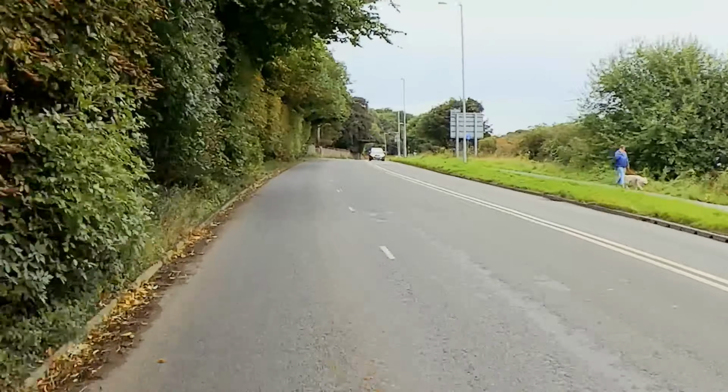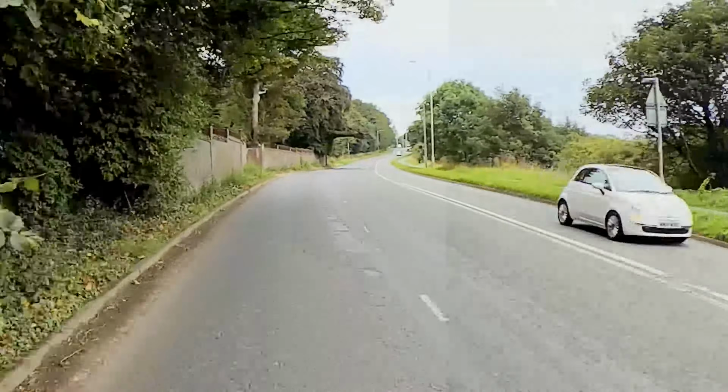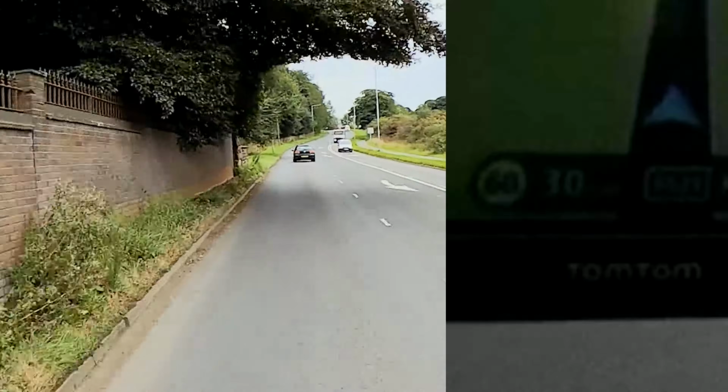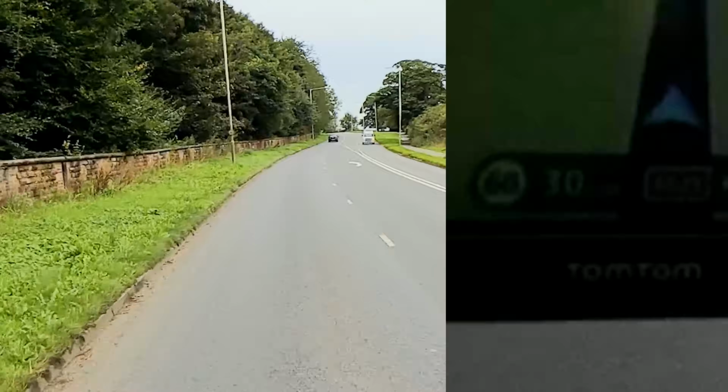Now, when you're on your driving test, if you do have a sat-nav in the car, you can try and use that as a bit of guidance. But as an example here, the sat-nav actually says it's 60 miles per hour when actually the road is 30 miles per hour. So do not take it for gospel.